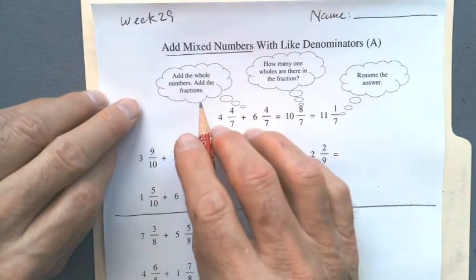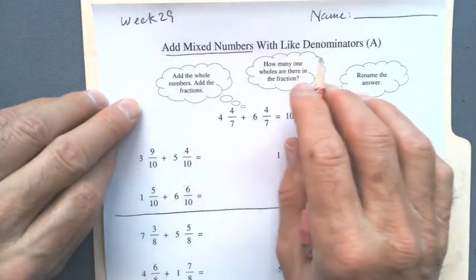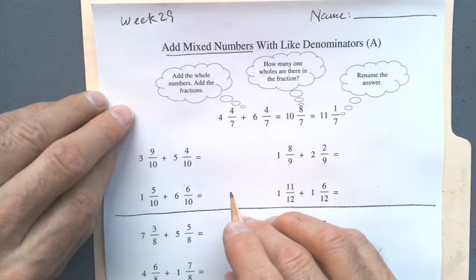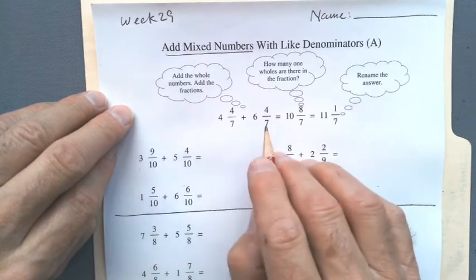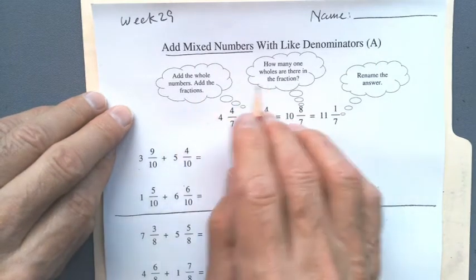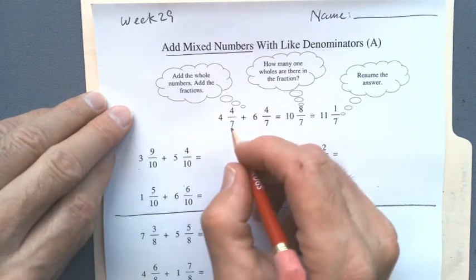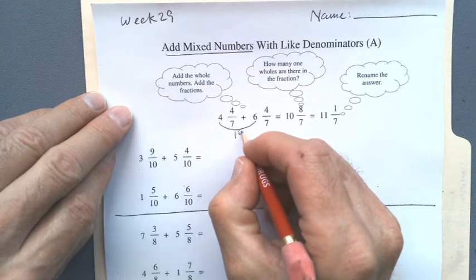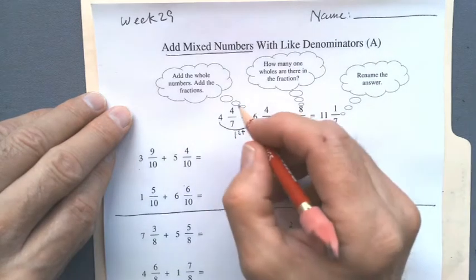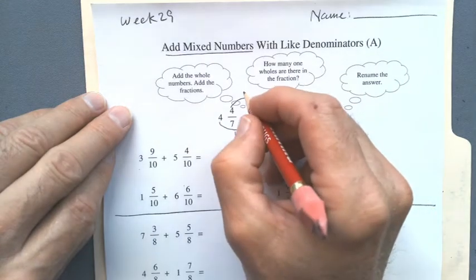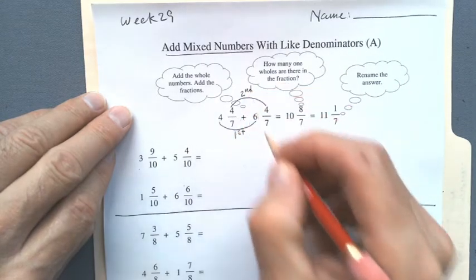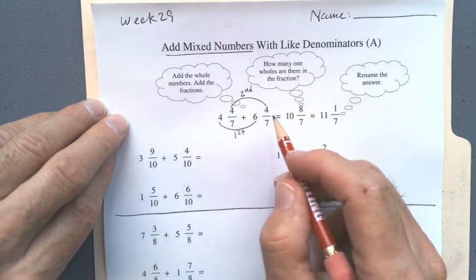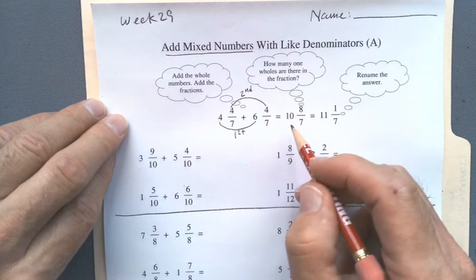But let's look at what they have here. They're saying mixed numbers with like denominators. Well, we know that denominators always have to be alike in fourth grade. And they show a sample here of how to do it. Now the first one, these two are good advice. Add the whole numbers, add the fractions. So the first thing we're going to do is add the whole numbers. The second thing we're going to do is add the fractions. And that is really straightforward. Add the whole numbers, add the fractions. And what they get over here is the answer.